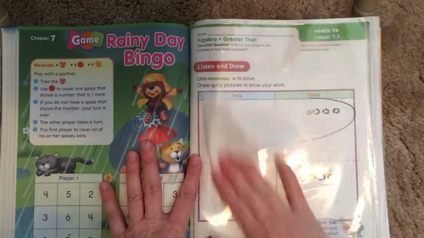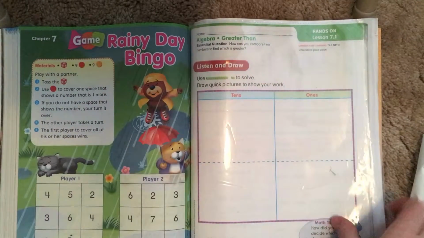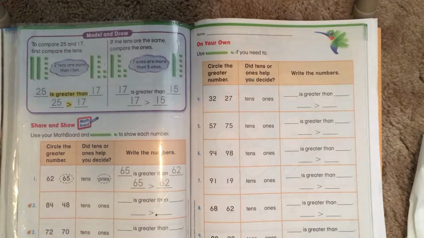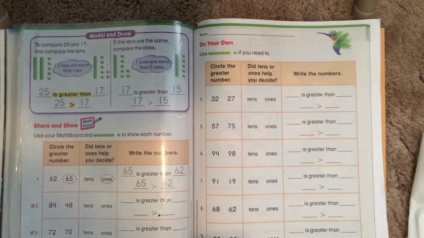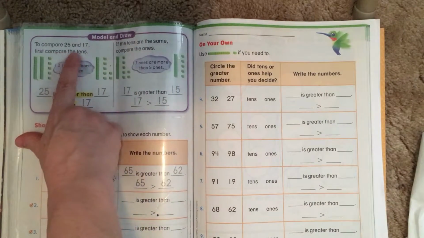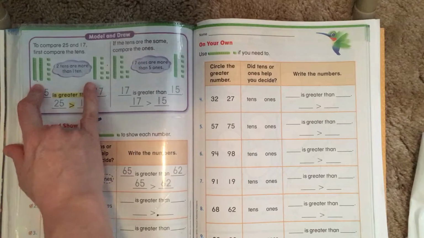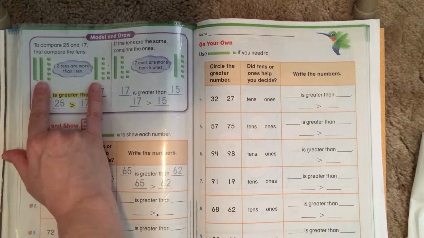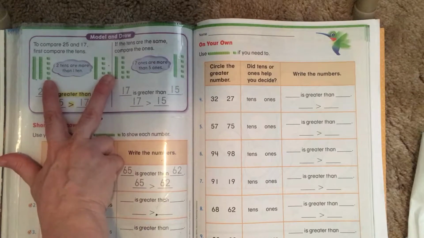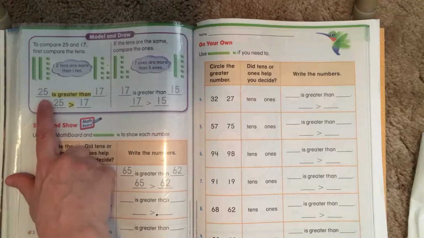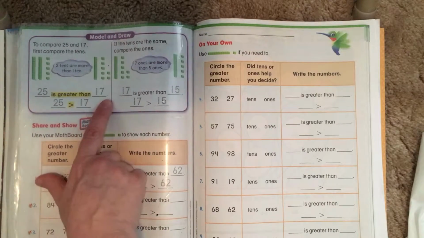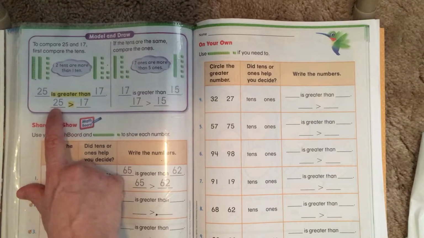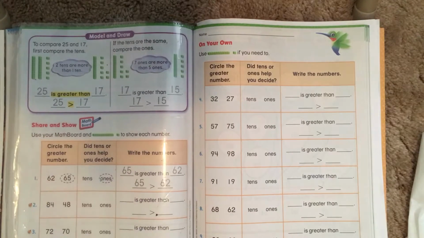Okay, let's take a look at the next page. To compare 25 and 17, first compare the tens. Two tens are more than one 10. So, it doesn't even matter how many ones there are. 25 is greater than 17. And we can write it this way. 25 is greater than 17.